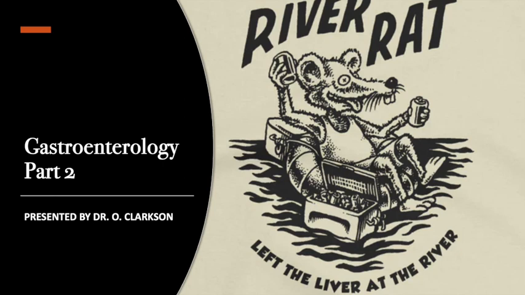And you can actually see this in ultrasound. If you were to do an ultrasound on a patient, you could see the fatty changes within the liver. And you could do a biopsy if you wanted to determine whether or not the person had cirrhosis or anything like that.